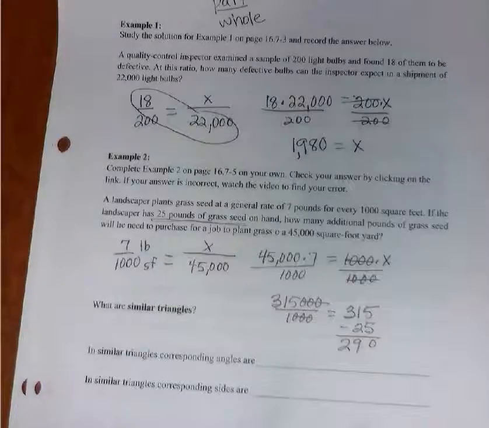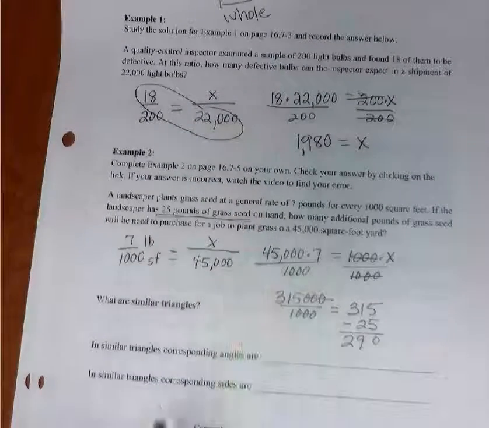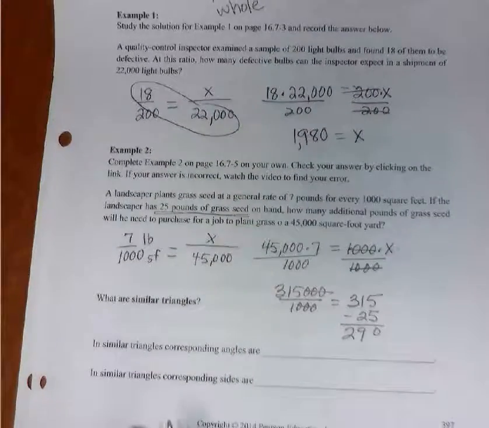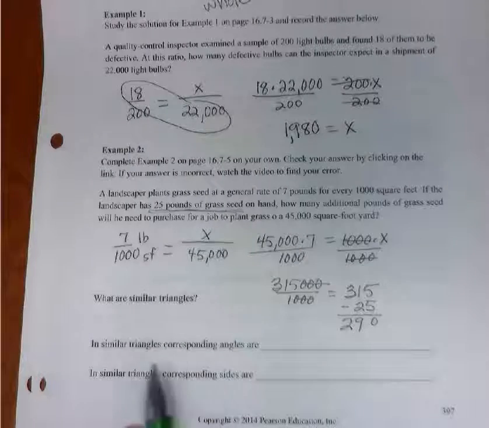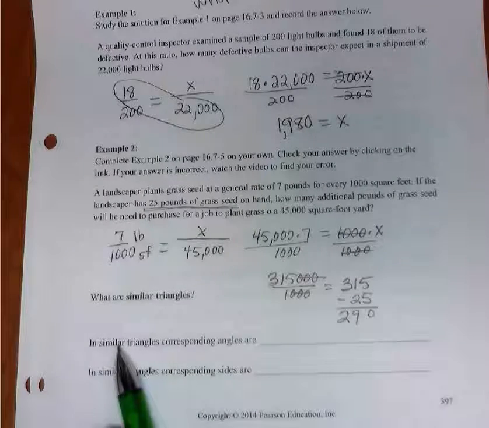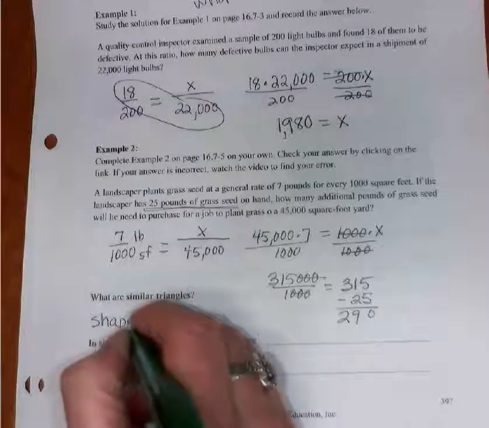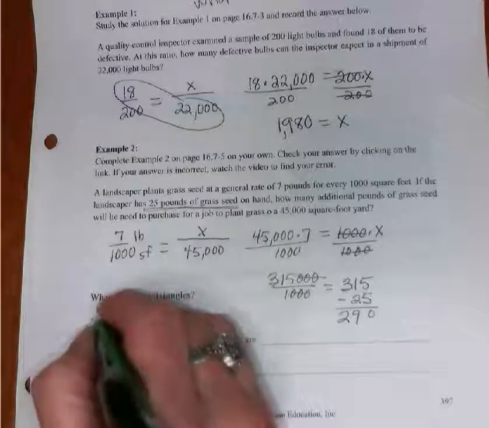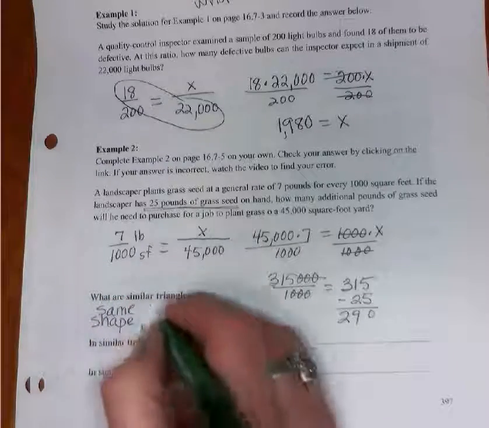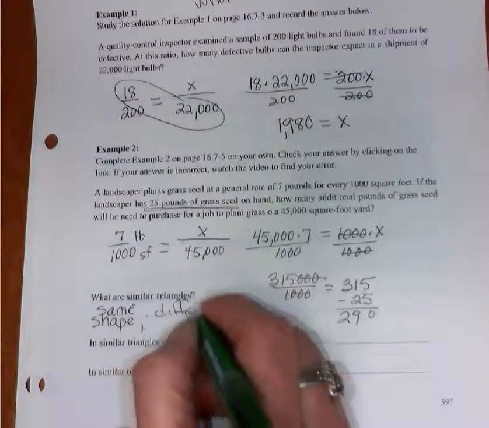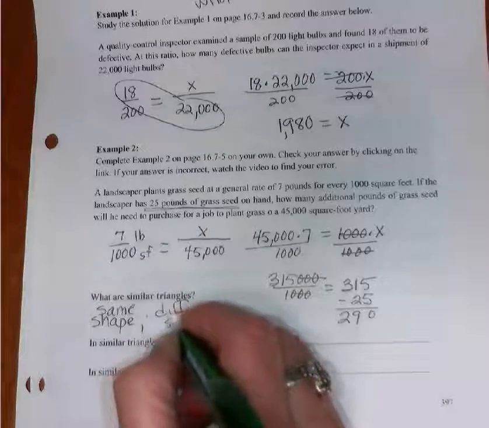The other type of proportion problem you might see would be related to triangles. So a few definitions. Similar triangles have the same shape and different size.